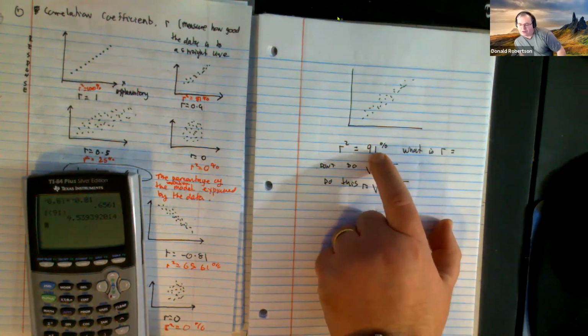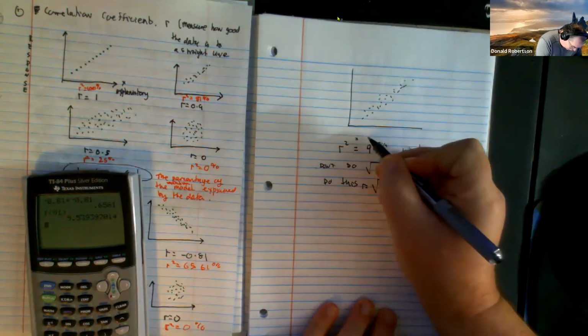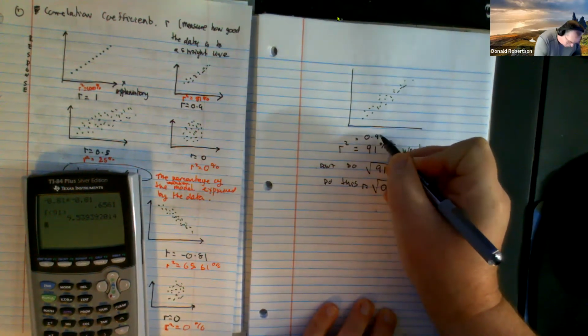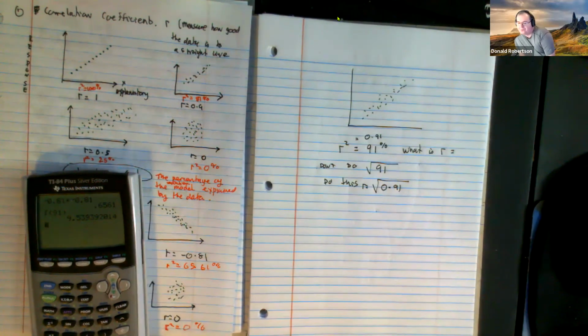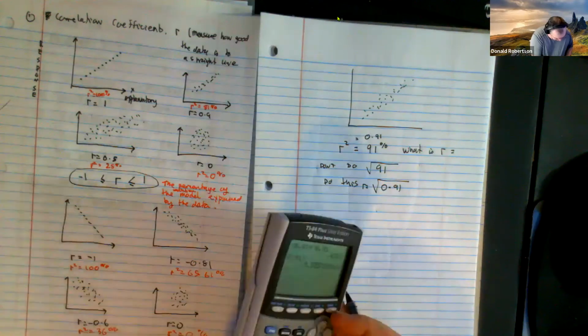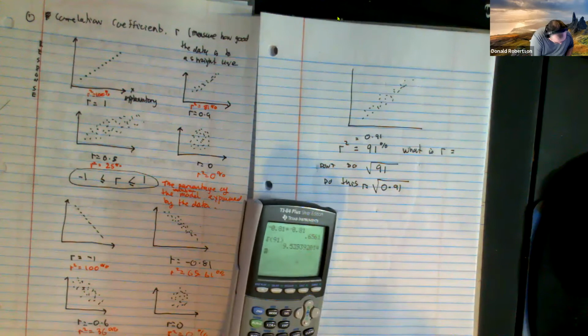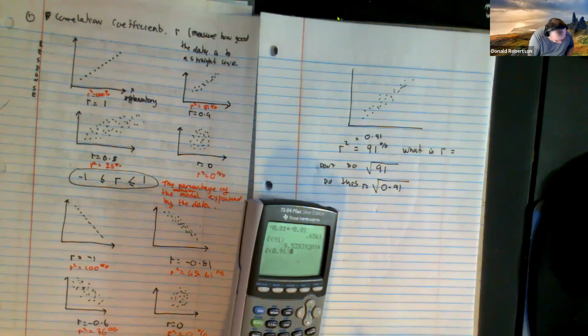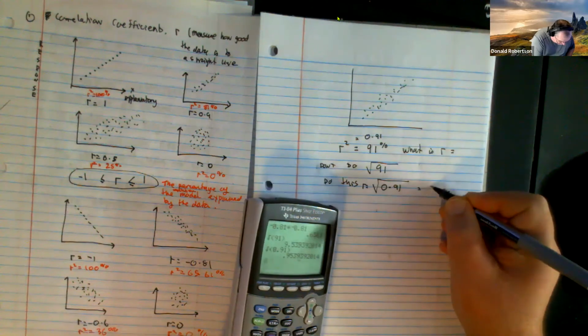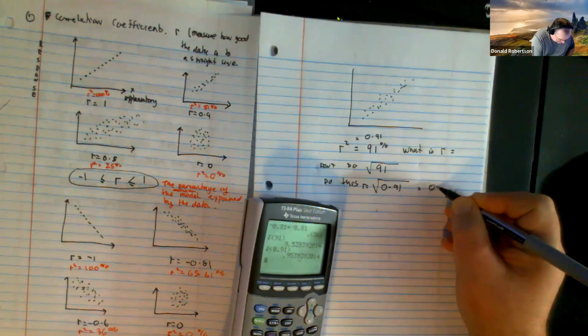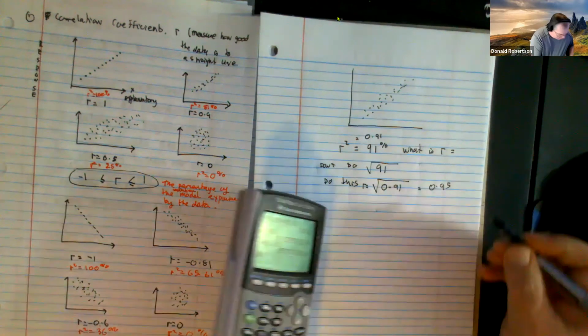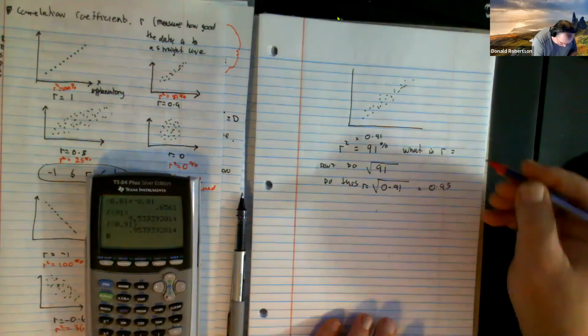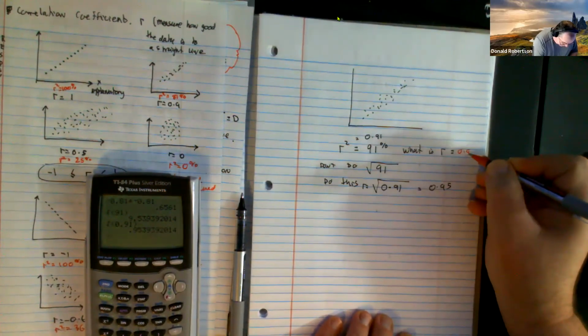And the reason for that is, isn't 91% just another way of writing the decimal 0.91? So the square root of 0.91 rounded off is about 0.95. So the correct answer to this one was 0.95.